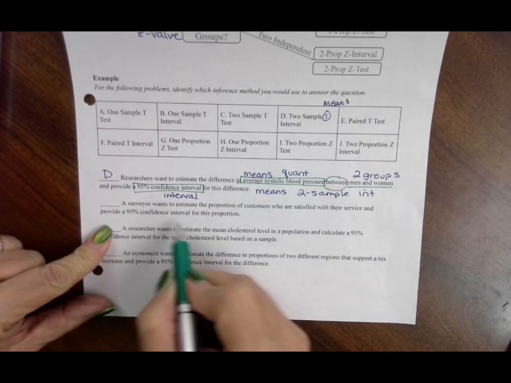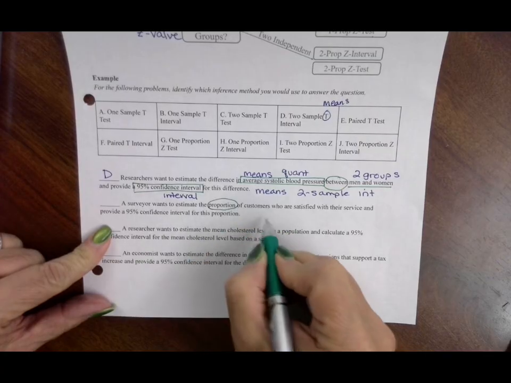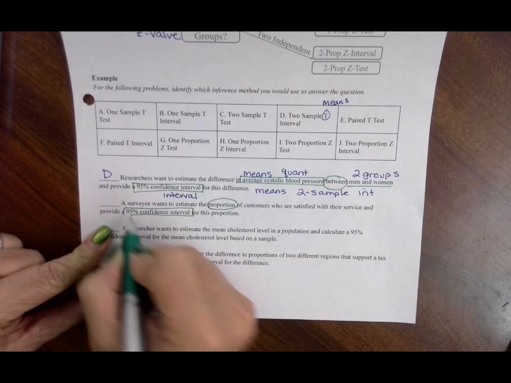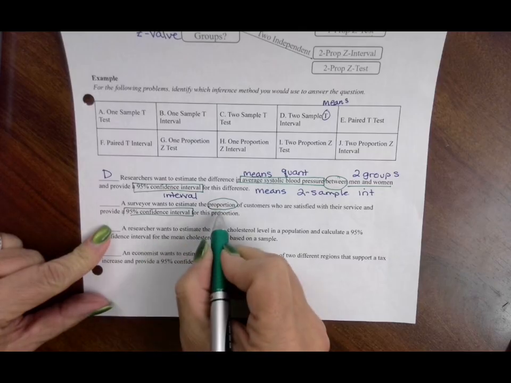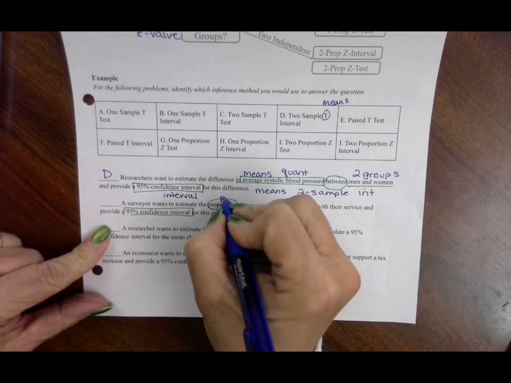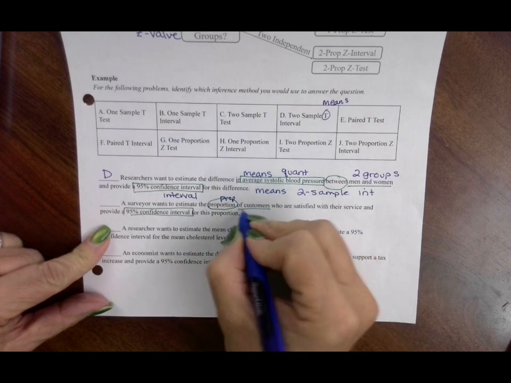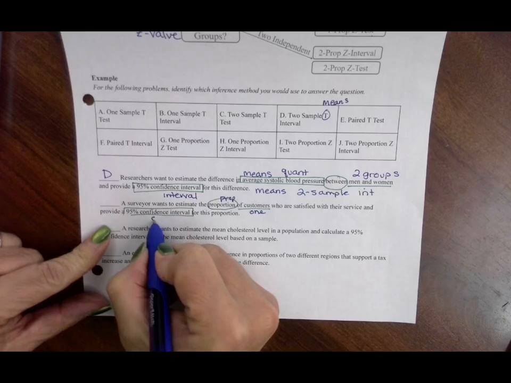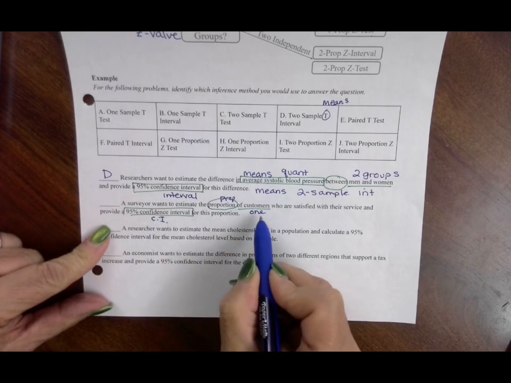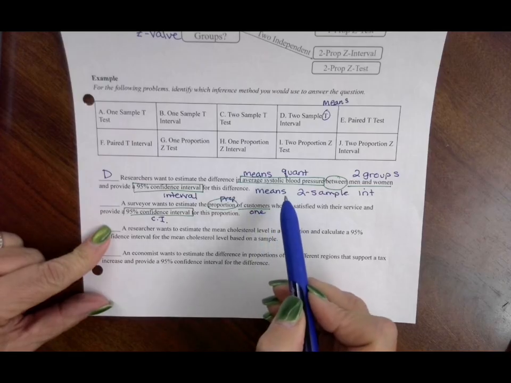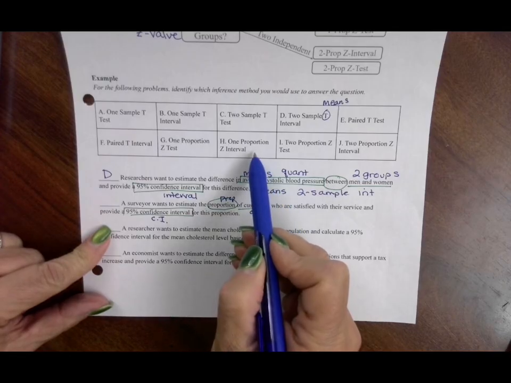All right, a survey wants to estimate the proportion of customers who are satisfied with their service and provide a 95% confidence interval. So this is a proportion of customers. I have one sample set, and this is a confidence interval. So this is a one prop z-interval. If I go up here and find one prop z-interval, this is going to be H.